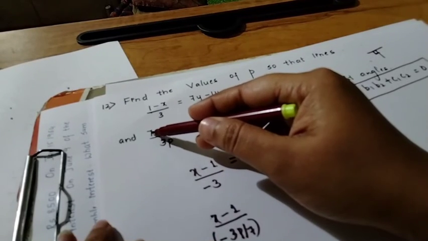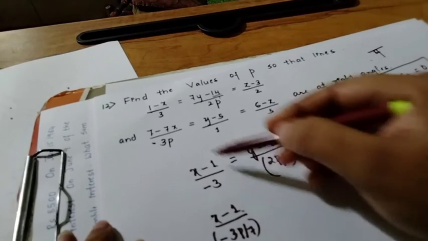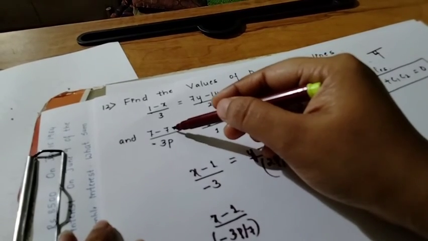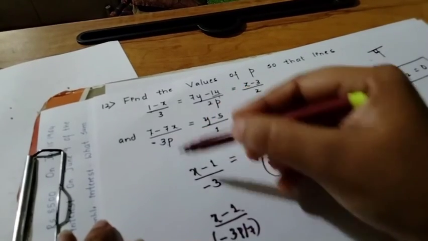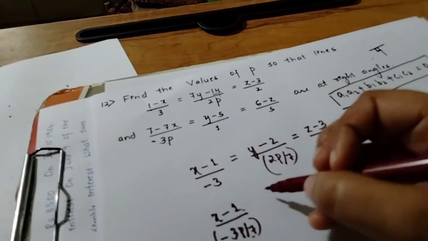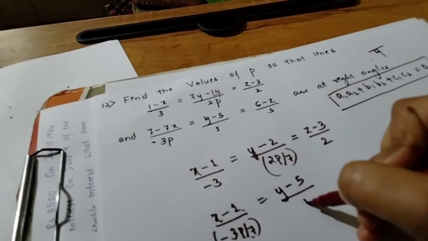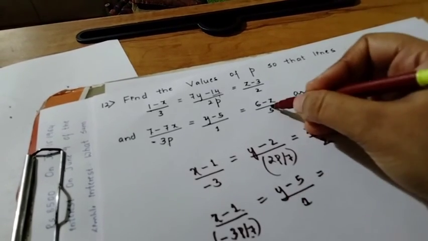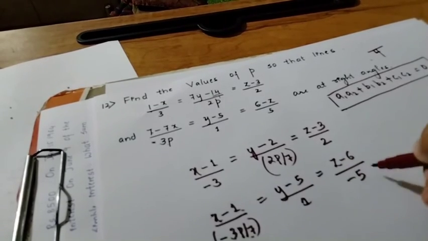Minus 7 divided by minus 7 is how much? 1. 7 by 7 is 1. 1 into x is x divided by 3p divided by 7 as it is. This is equal to y minus 5 divided by 1. Here also take the minus sign outside: z minus 6 divided by minus 5.